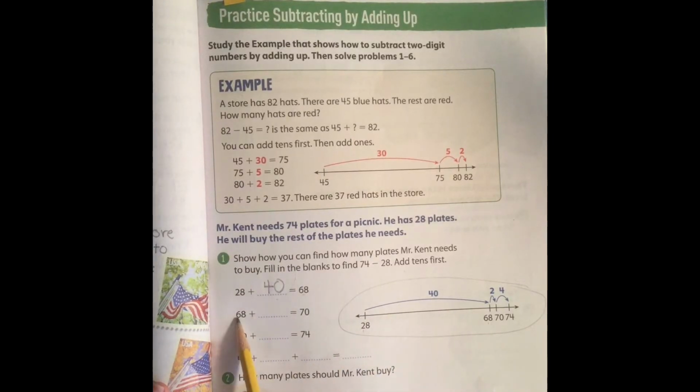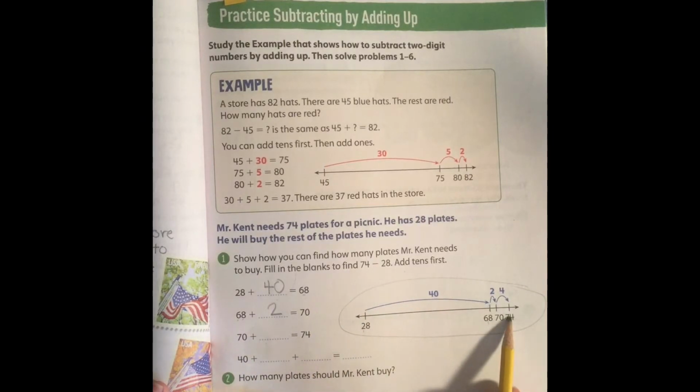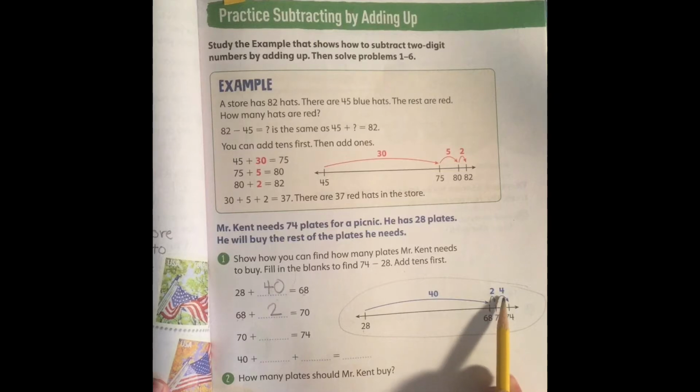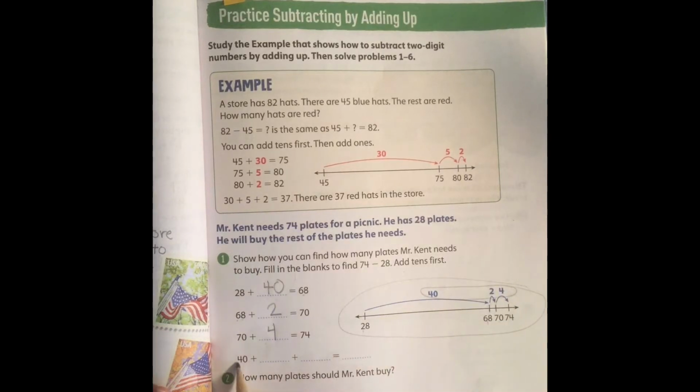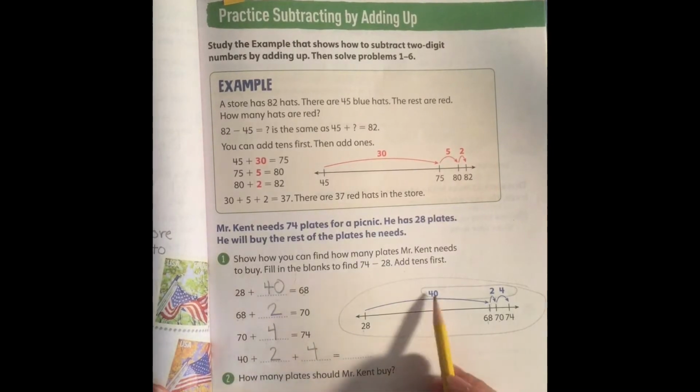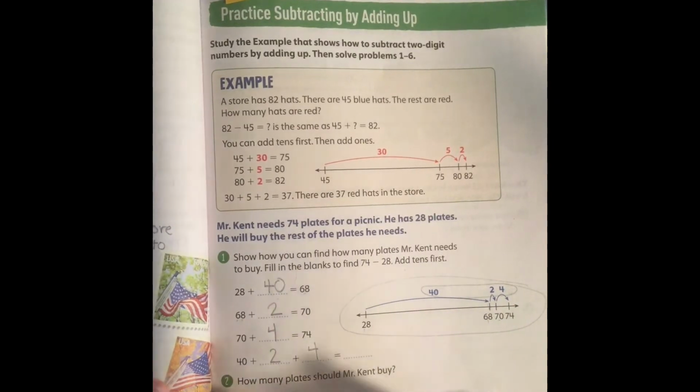And then it says from 68, what did they have to add to 68 to get to 70? They have to add 2. Now we're at 70. What did they have to add to 70 to get 74? They have to add 4. So what 3 numbers do we have to add? We have to have 40 plus 2 plus 4. We're adding these 3 numbers, and we're going to add them all together.